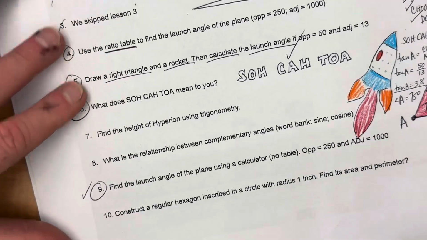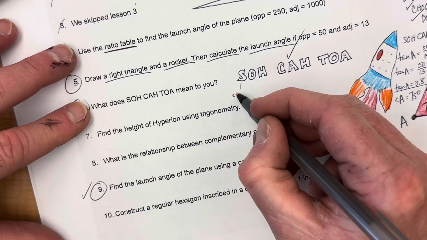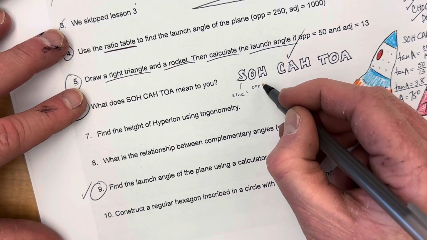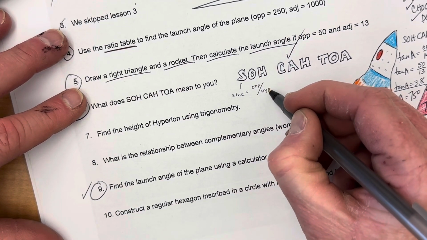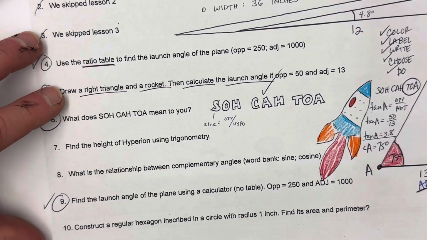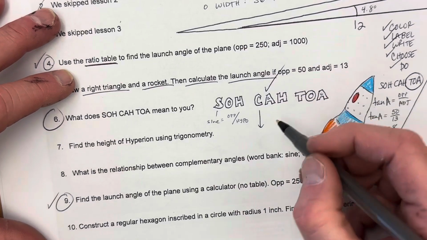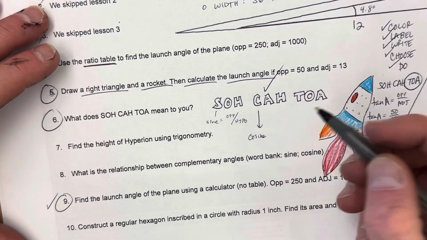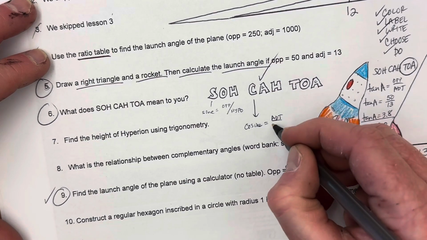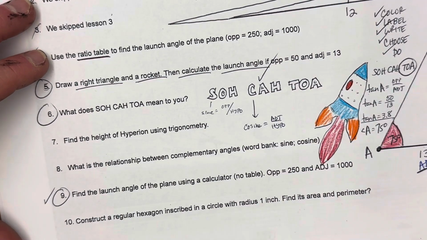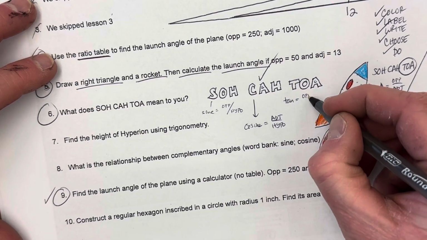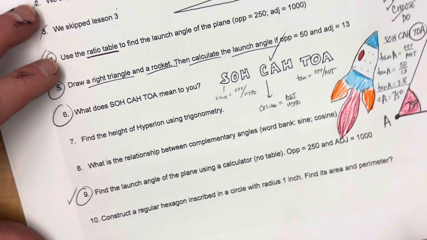All right. This S stands for sine, and it always equals opposite divided by hypotenuse. Opposite divided by hypo. So there's sine for you. This C right here is cosine. That always equals adjacent divided by hypo. And then lastly, tangent always equals opposite divided by adjacent. Now, what does it mean to me?